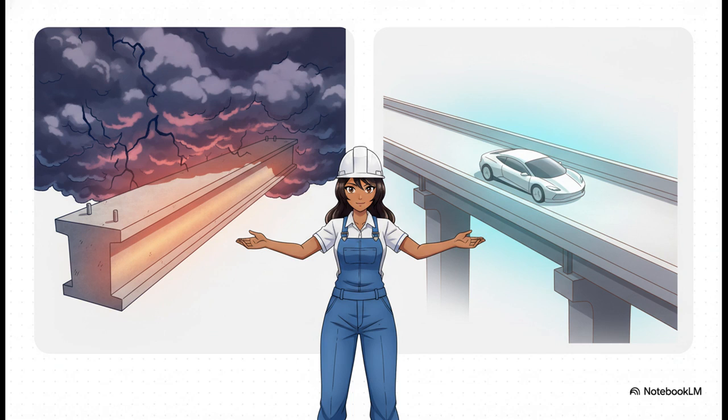Think about it. It's not enough that a bridge merely stays up. If it bounces wildly or shows massive cracks during a normal traffic jam, it has completely failed its serviceability limit state. So we have to satisfy both the absolute safety of the structure and the everyday comfort of its users.